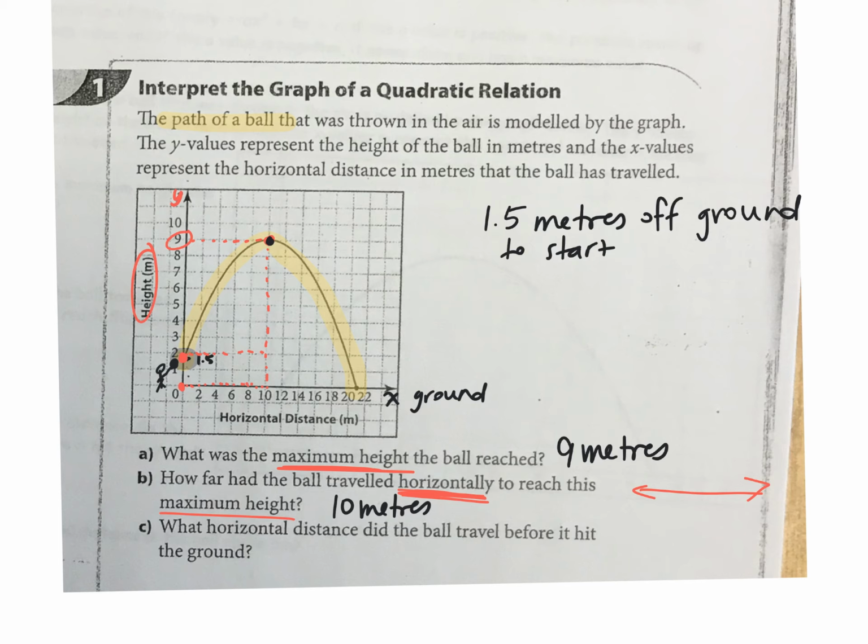So that is actually the coordinate of the, do you remember what this point is called? The highest or lowest point? Starts with a V? Vertex. 10, 9. So the 10 meters tells us the horizontal distance, and the 9 meters tells us the height of the ball. It traveled 10 meters to get to the highest point.